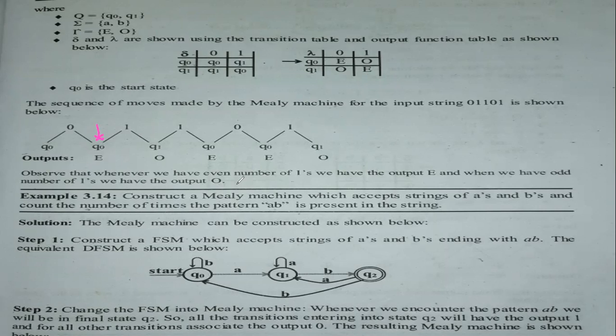Next, the second example we'll see. Construct a Mealy machine which accepts strings of A's and B's and counts the number of times the pattern AB is present in the string. First, we are going to design a DFA which identifies the pattern AB.